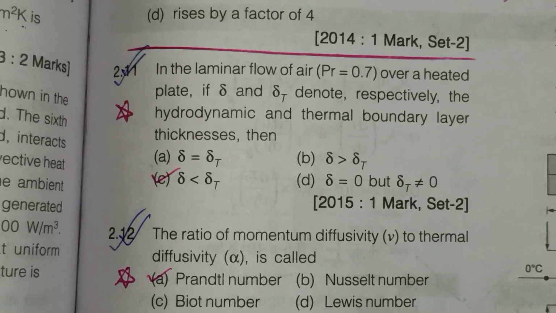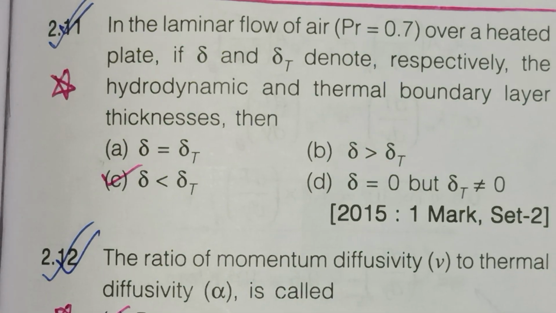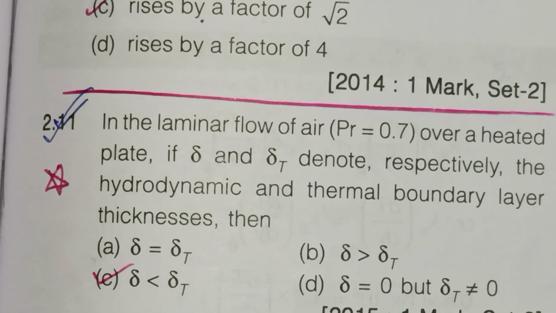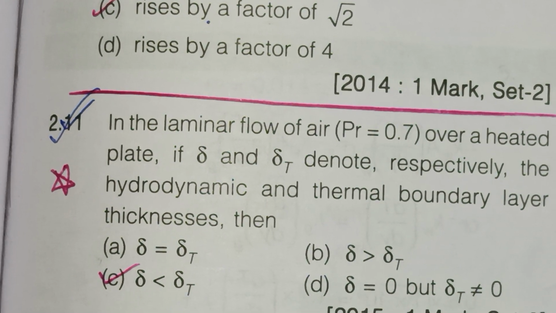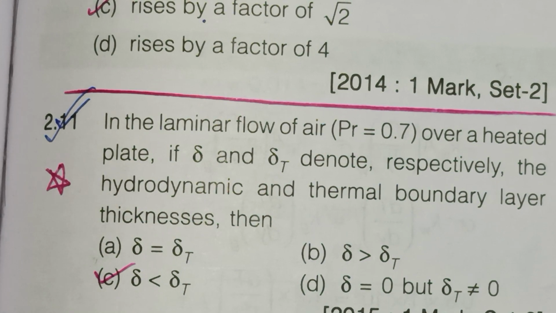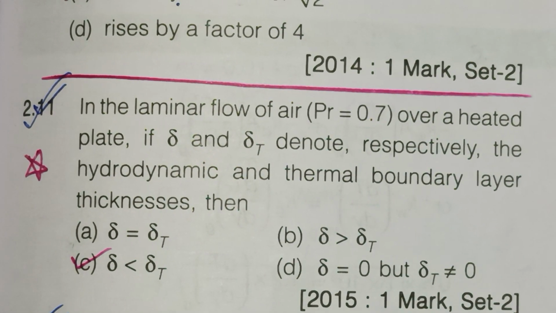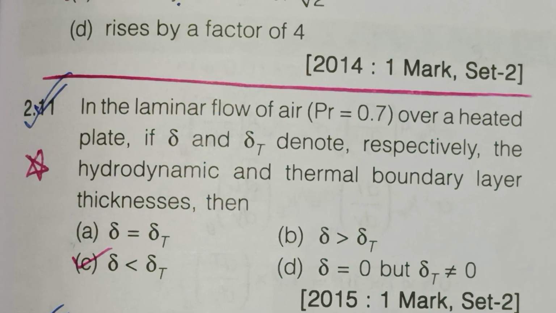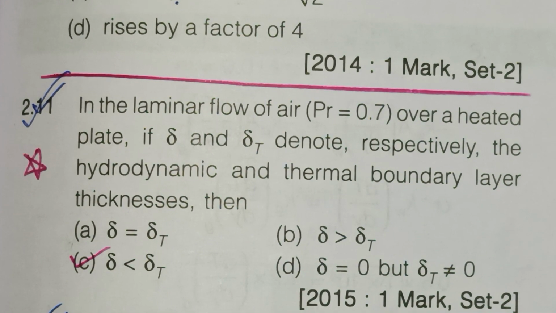This is a very, very easy question. Just read the question carefully. Okay, so in this question, what is given?